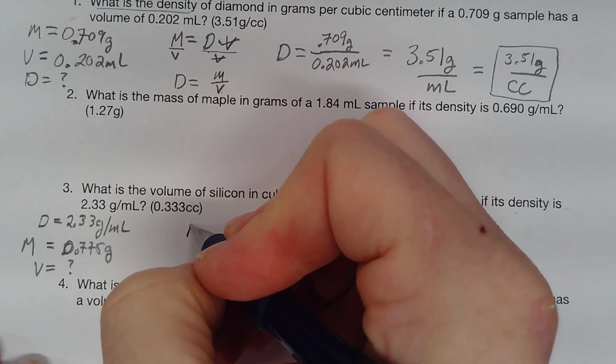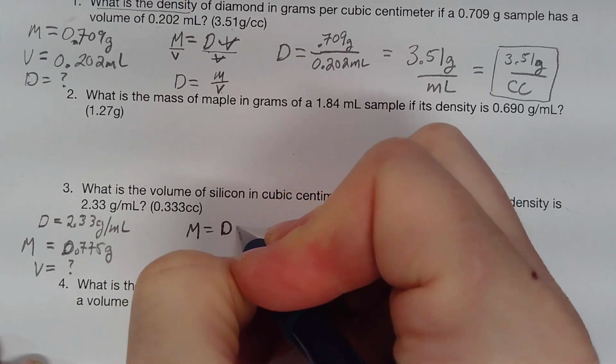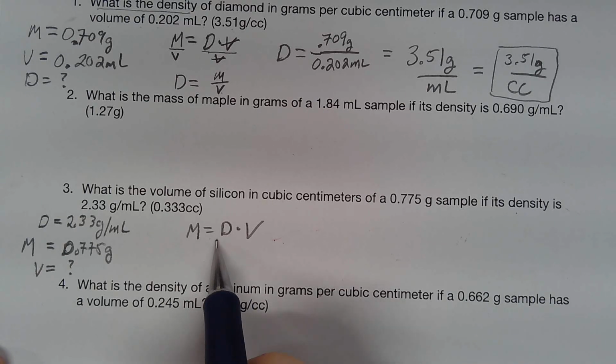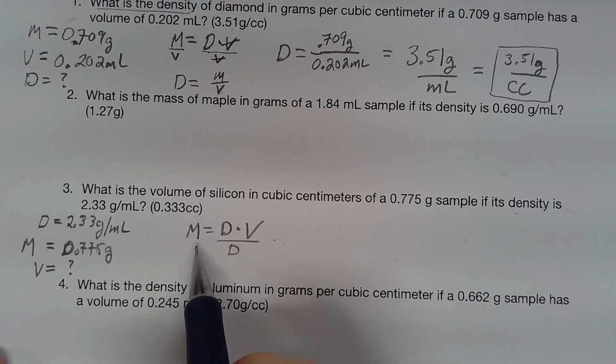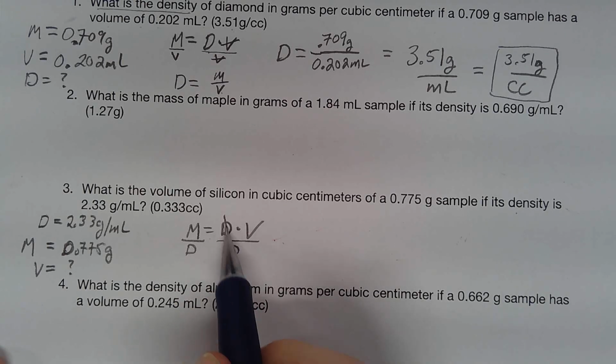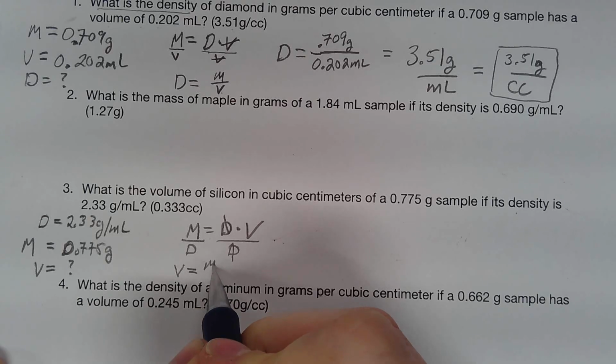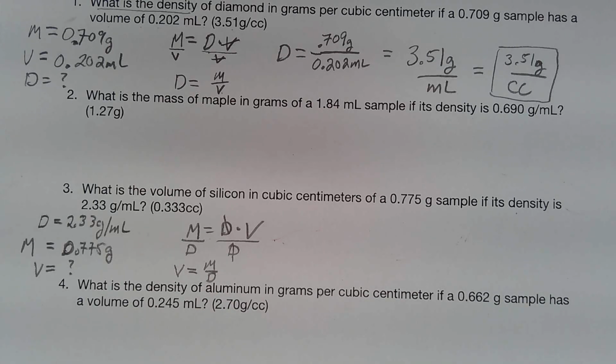Step 2, mass is equal to density times volume. And now from that I want to solve just for V. So I'm going to divide both sides by density this time. Density and density cancel. So we have volume is equal to mass divided by density. And so far, this problem is working out the exact same way as problem number 1 did. This is where things are going to deviate slightly.